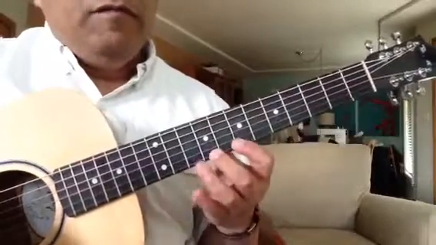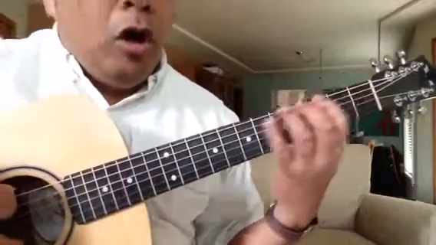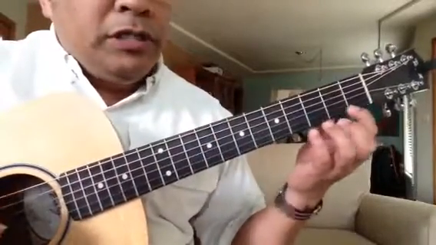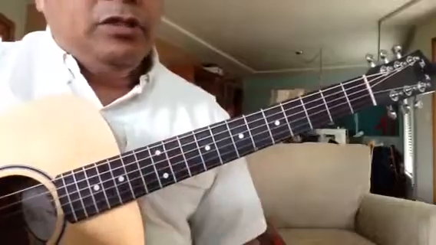And certainly you will have memorized all the major scale notes on the E string. It's the same notes here on the high E string because they're the same string.